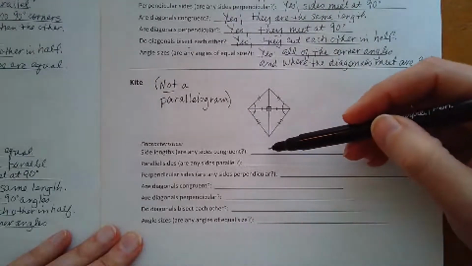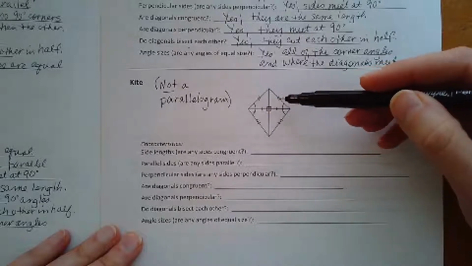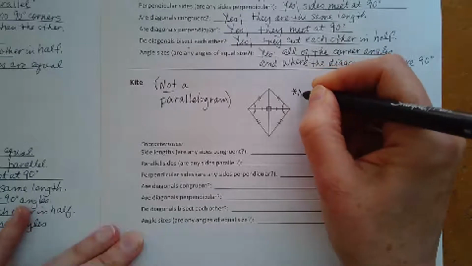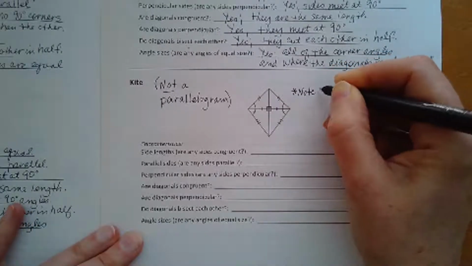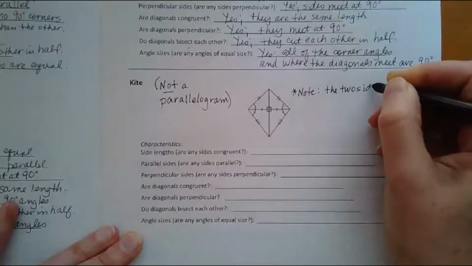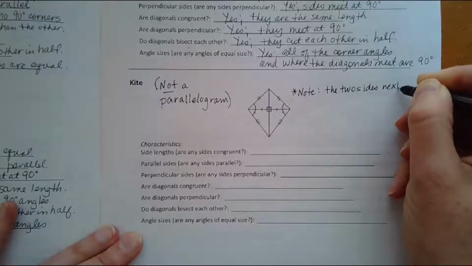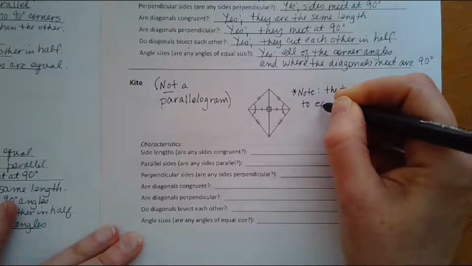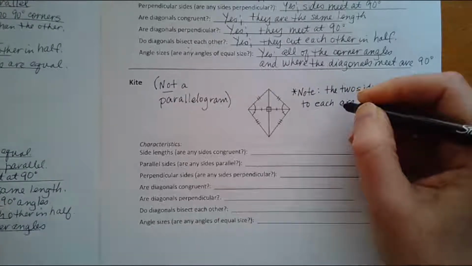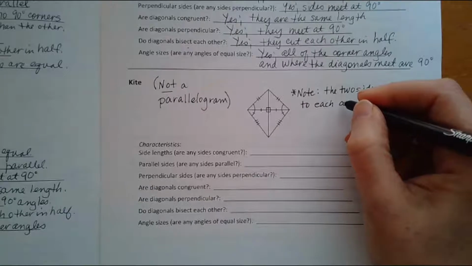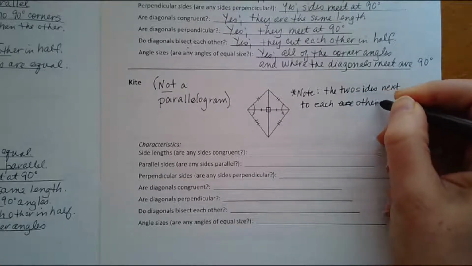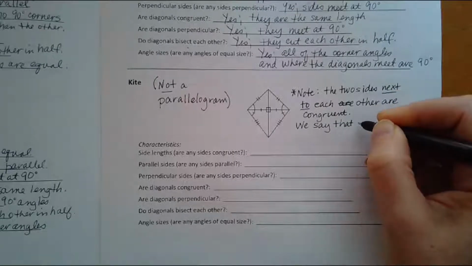Are any sides congruent? Yes, the two sides right next to each other are congruent, okay? So I'm going to put down note the two sides next to each other. Sorry, I already made a mistake, right? Next to each other, consecutive sides.